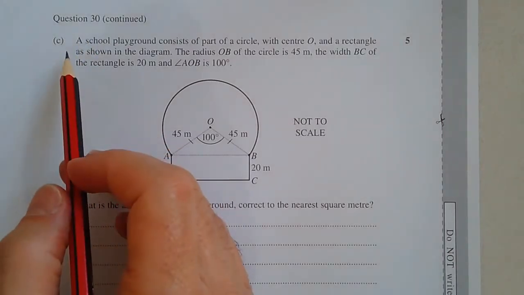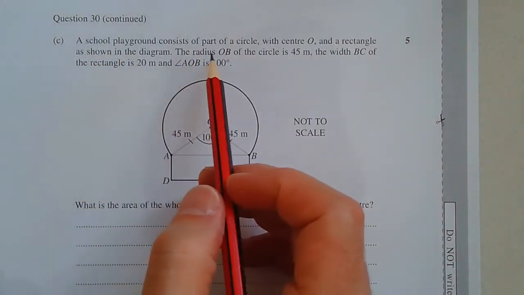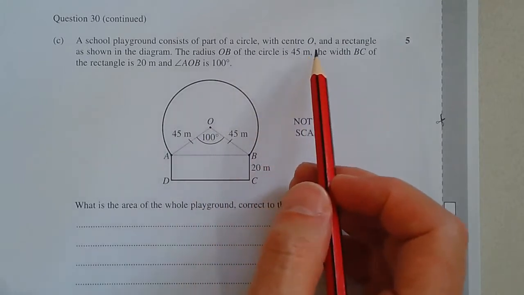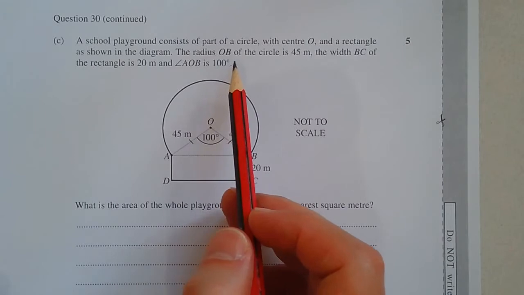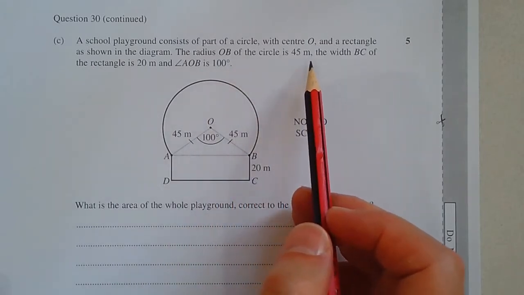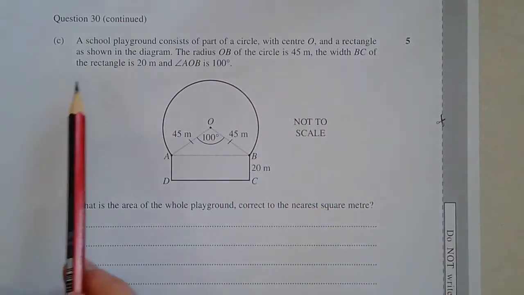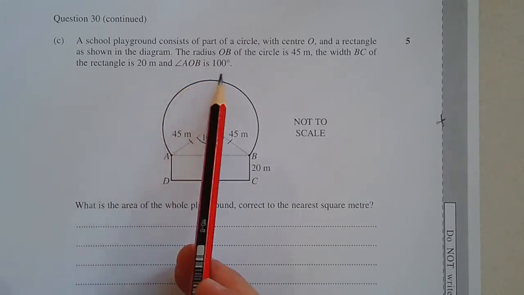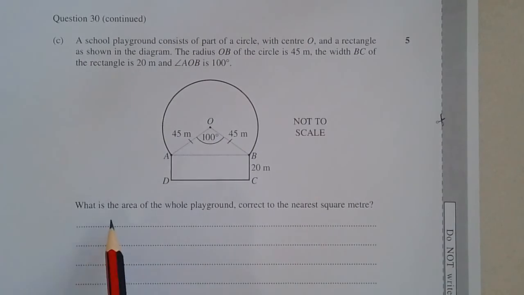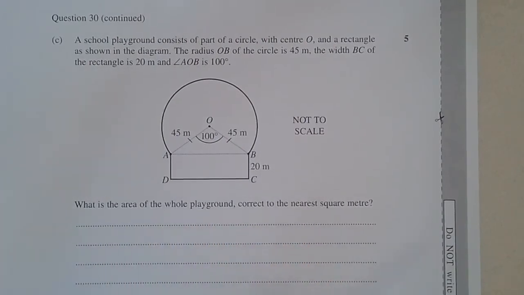Question 30C. A school playground consists of part of a circle with centre O and a rectangle as shown in the diagram. The radius OB of the circle is 45 metres. The width BC of the rectangle is 20 metres and angle AOB is 100 degrees. What is the area of the whole playground? Correct to the nearest square metre.